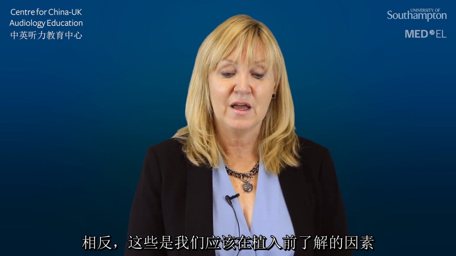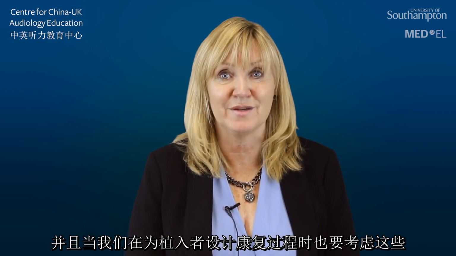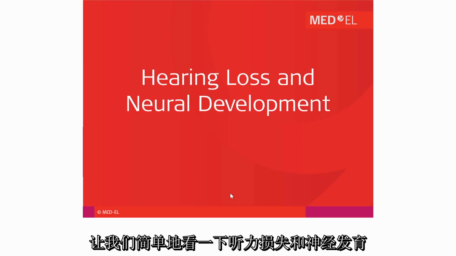But typically around the world, these are not reasons for us to say no to a cochlear implant. That's not what I'm meaning. Instead, these are factors that we should know about pre-implant and should think about when we design a rehabilitation process for our recipients. So let's look briefly at hearing loss and neural development.